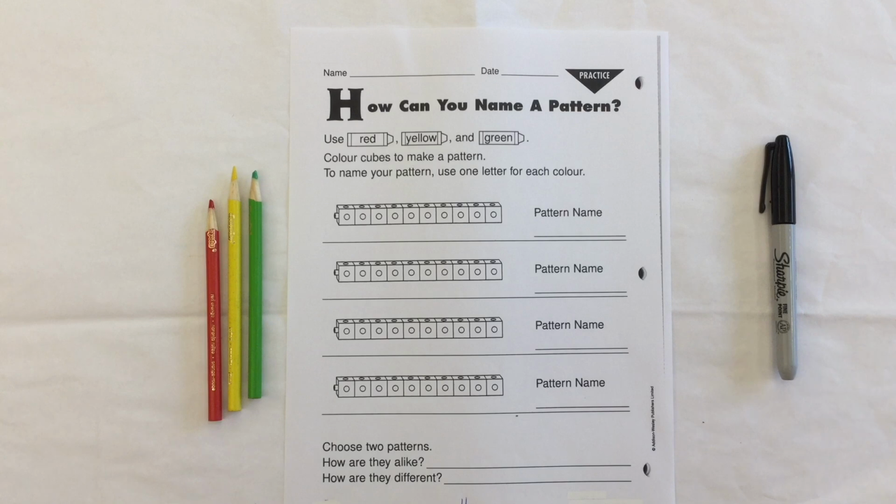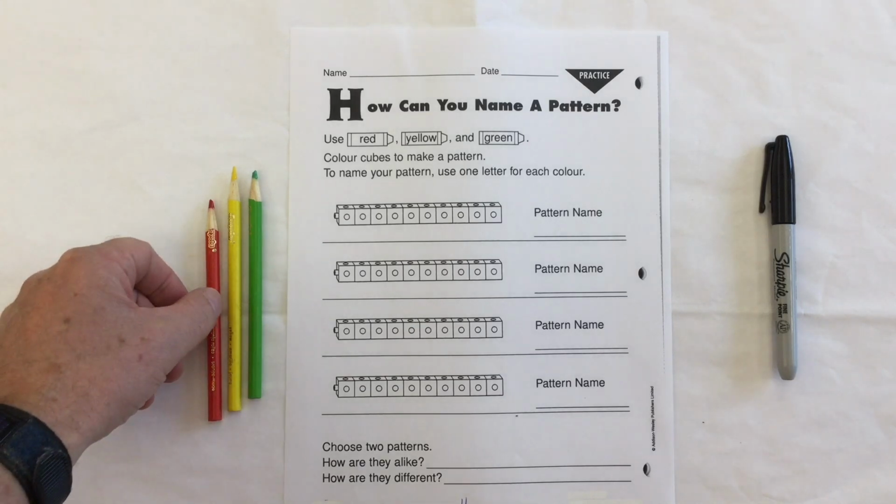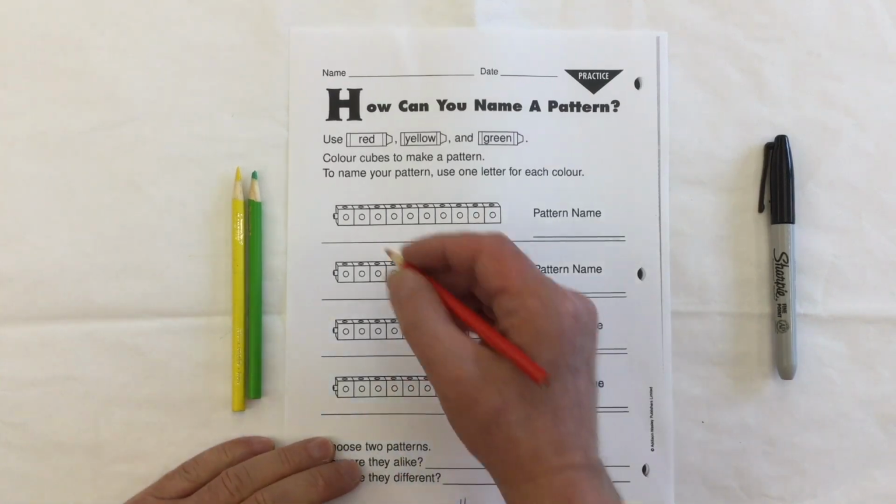Here we have a worksheet on patterns, and it says, how can you name a pattern? Use red, yellow, and green color cubes to make a pattern. To name your pattern, use 1 letter for each color. All right, well, let's start off with red, yellow, green.